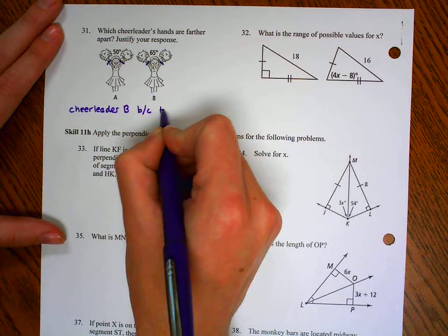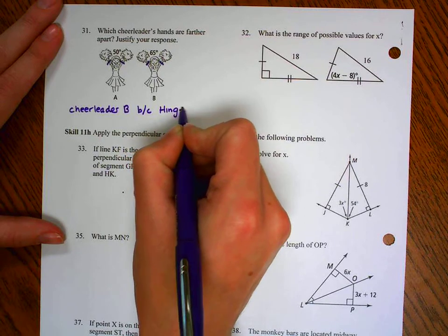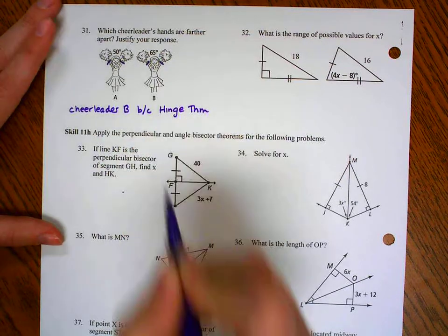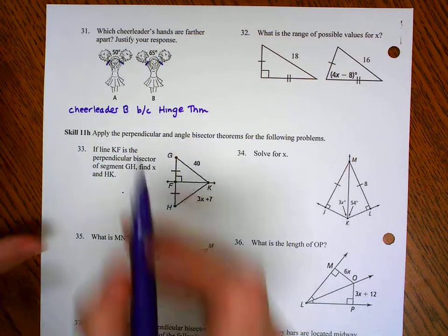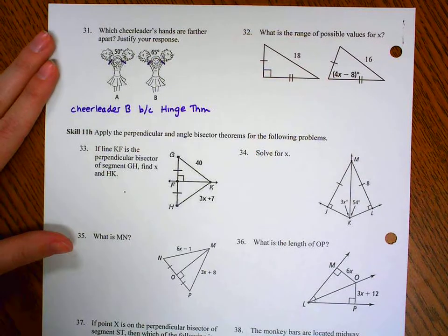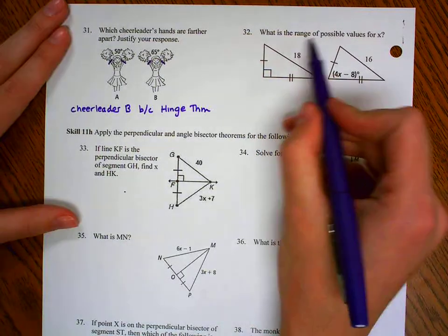Because, and I'm just going to say for now, the hinge theorem. I should have said the hinge theorem. But because there's a bigger angle between her arms, they should be farther apart. Open your arms up farther, they'll be farther apart.